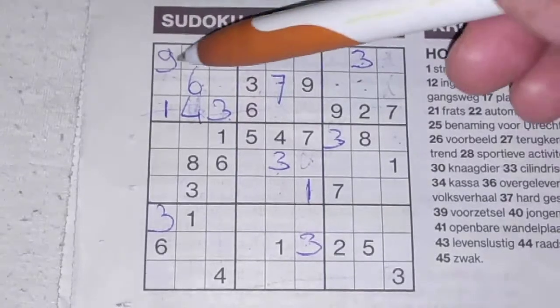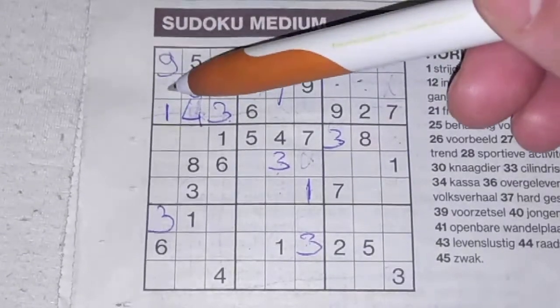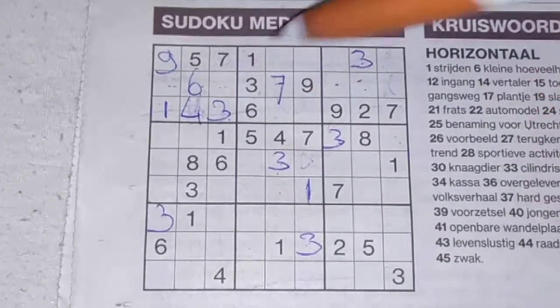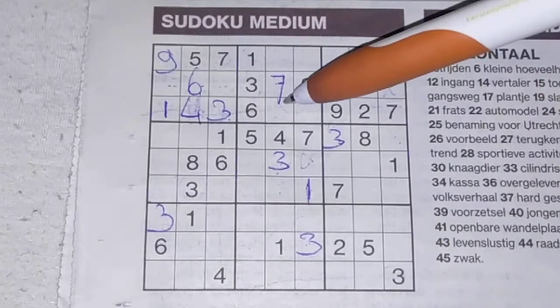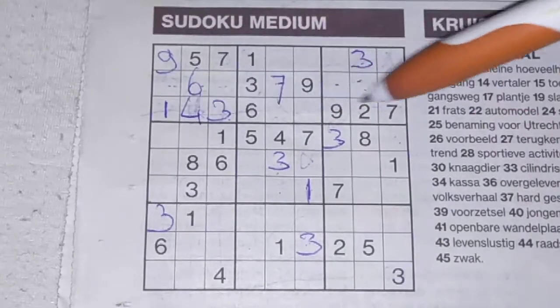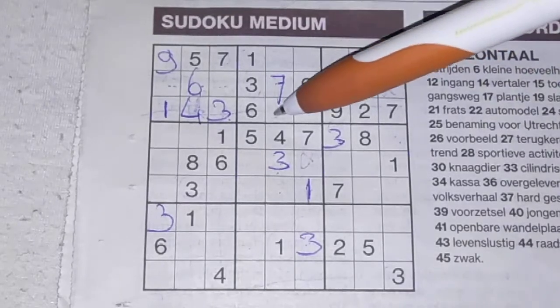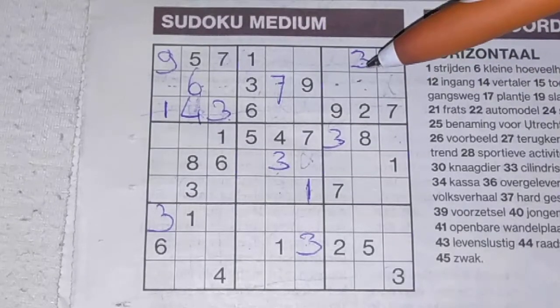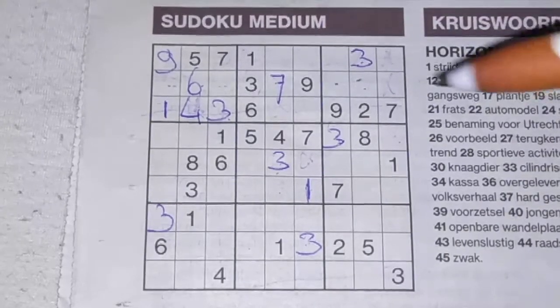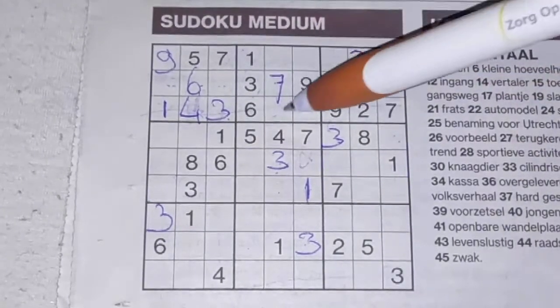So here we have a pair, 2 and 8. 2 missing numbers in this third row for the numbers 8 and 5.